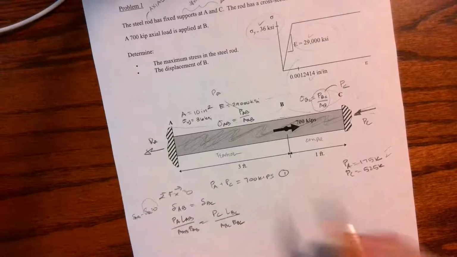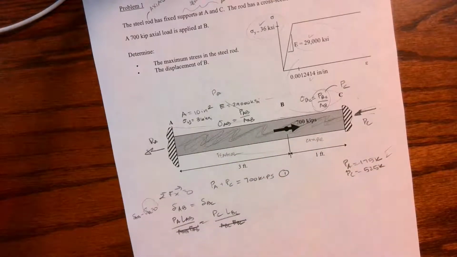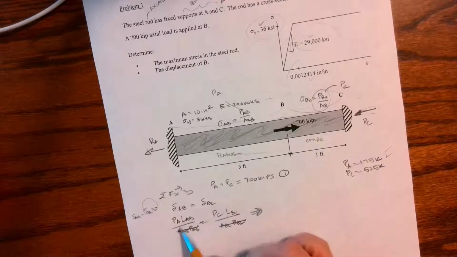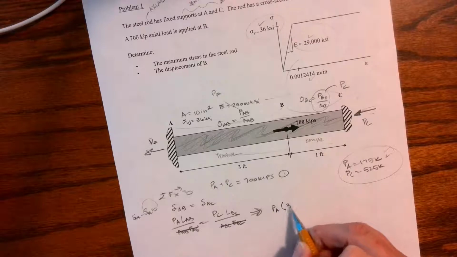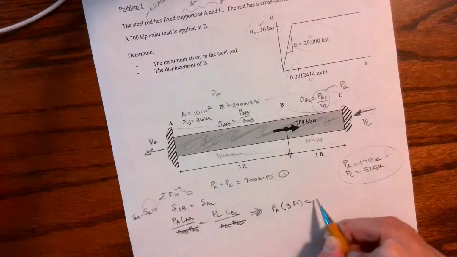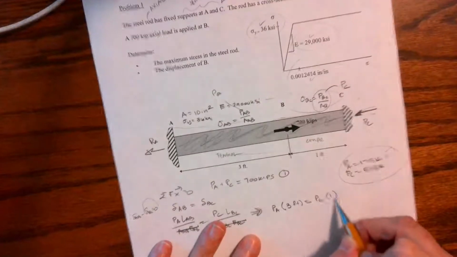The beauty of this is it's all one solid piece, so the area and the modulus of elasticity go away. I can divide them out. And I'm left with this ratio, which we already talked about: PA is to 3 feet as PC is to 1 foot.